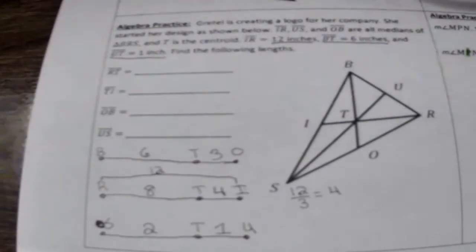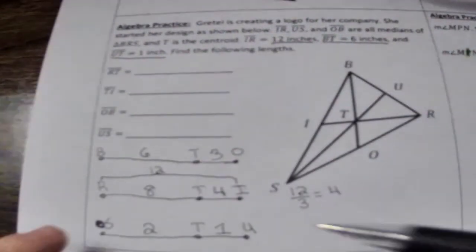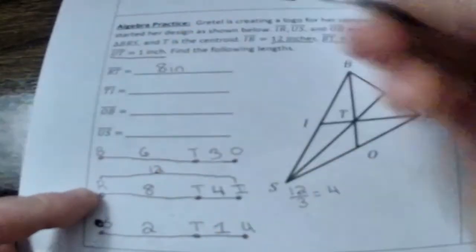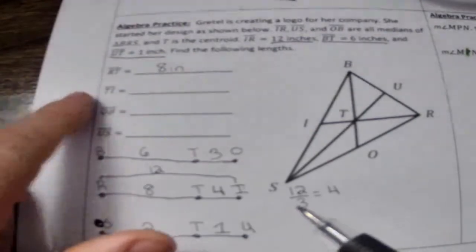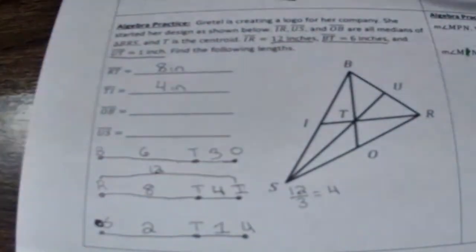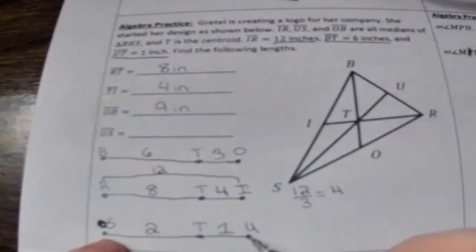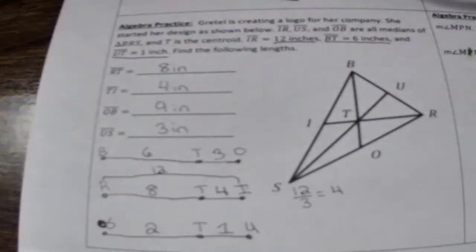So now let's fill out everything up top. RT, from R to T, is 8. They told us we're dealing with inches, so I'm going to put inches with it. TI is 4. OB, that's the full length, so 6 plus 3 is 9. And US is the full length, so 2 plus 1 is 3. So this is how you would do this specific problem. So that's the end of this video.